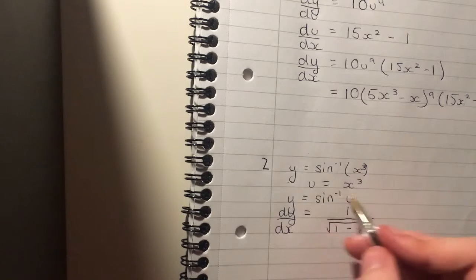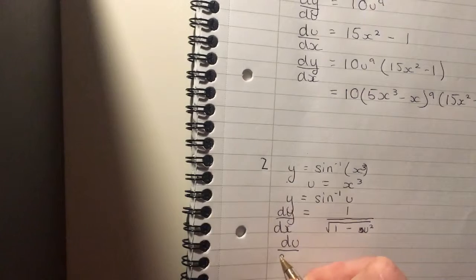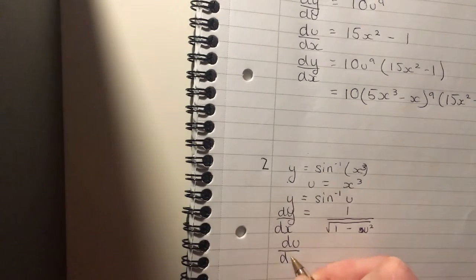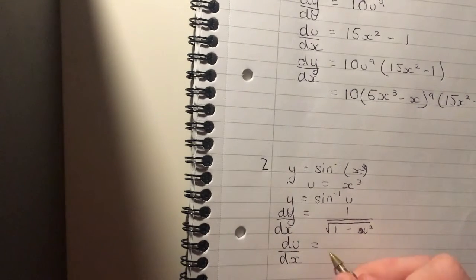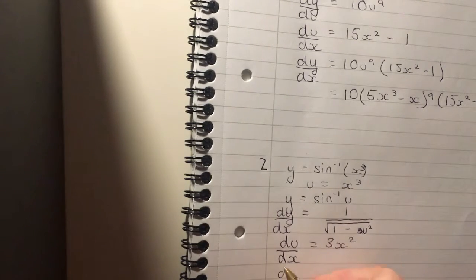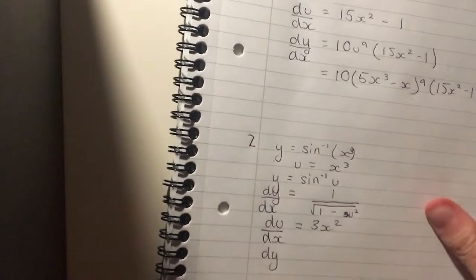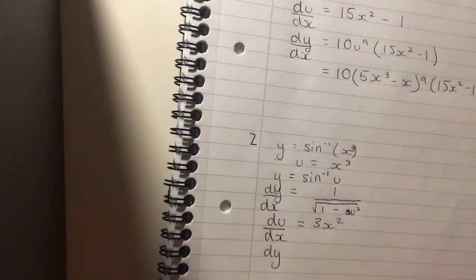But we need to differentiate u as well. We have to differentiate two things. du dx is the derivative of x cubed, so that is equal to 3x squared. Then multiply them. So dy, can you see this? Let me just, oh shoot. Anyway, that's fine.